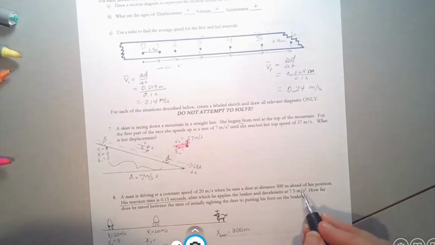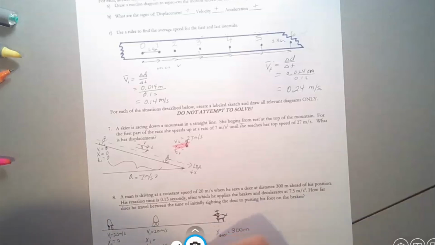So that means that he's going at constant speed during this time interval where he goes, oh, there's a deer. I got to move my foot. And then moves his foot towards the brakes. So we don't know what distance that is. And then it says after which he applies the brakes and decelerates. So we want to know how far does he travel between the time of the initial sighting and putting his foot on the brakes. We actually want to know, does the car stop?